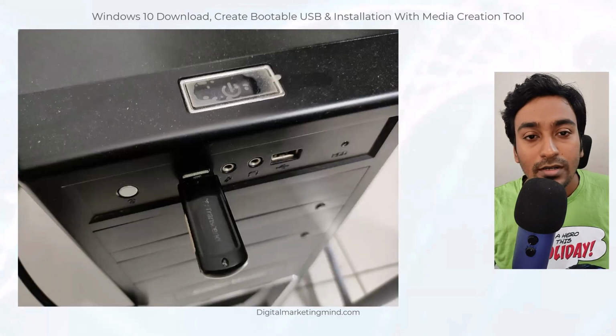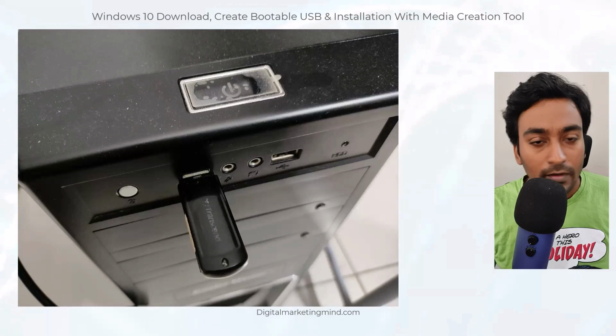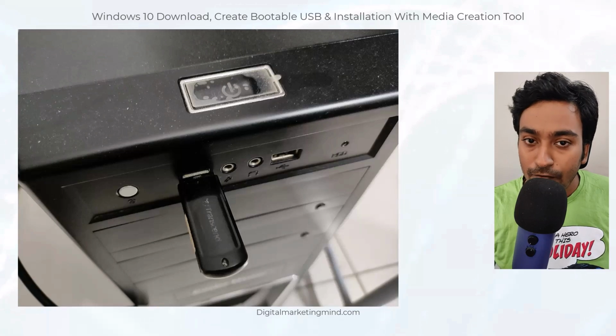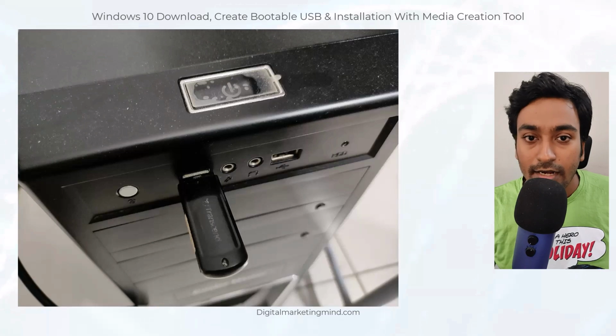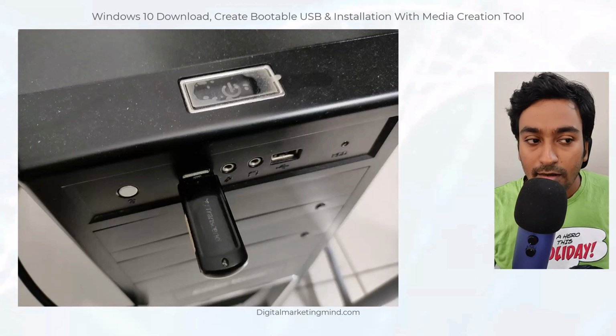Once that is done, the next job is to plug this USB drive into the target computer on which you want to install the Windows 10 operating system. If it's the same computer, you don't need to remove it. In case you are installing Windows on a different computer, remove that pen drive and connect it to the target computer on which you want to install the Windows operating system. Once that is done, make sure to hit the power on button.